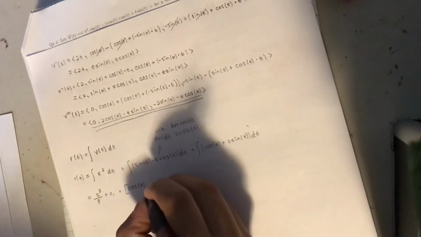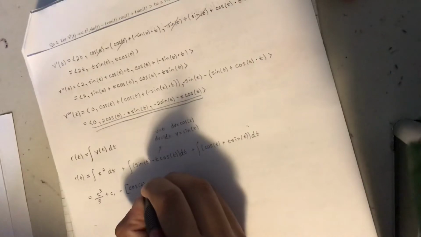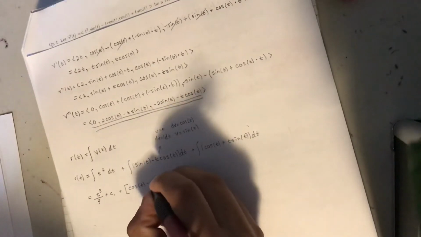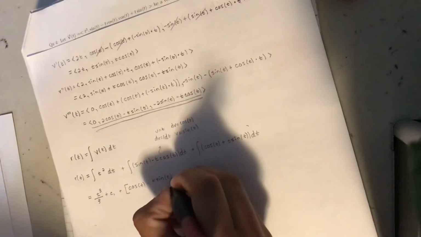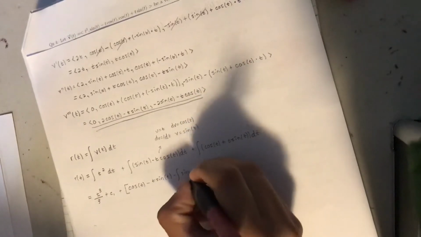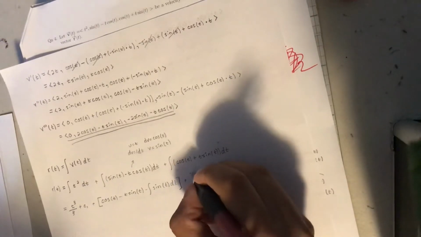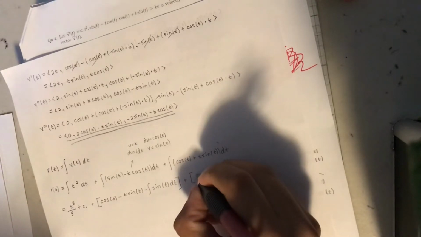So then using integration by parts, we get t sine t minus the integral of sine t dt, and then we get the integral of cosine of t is sine of t.